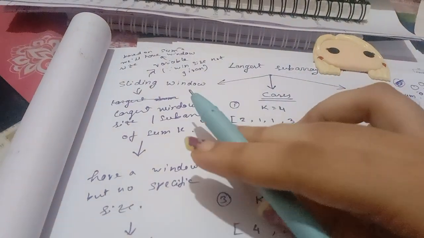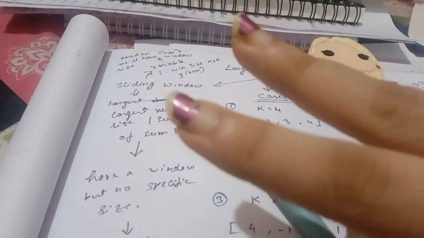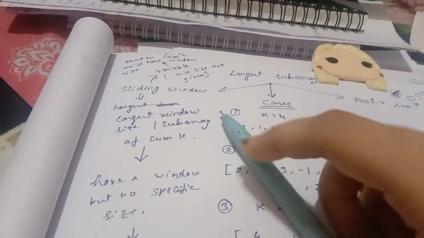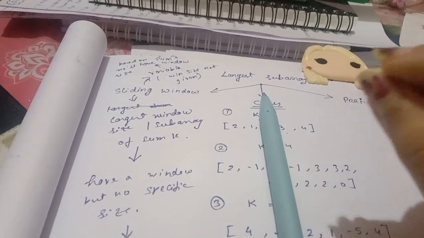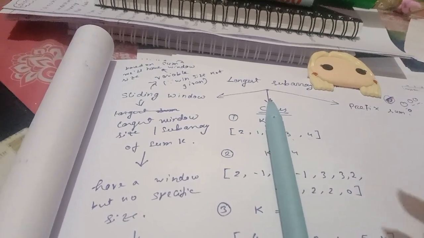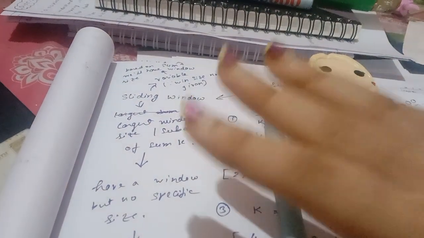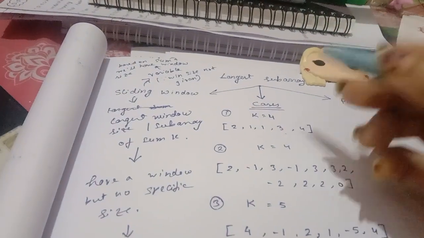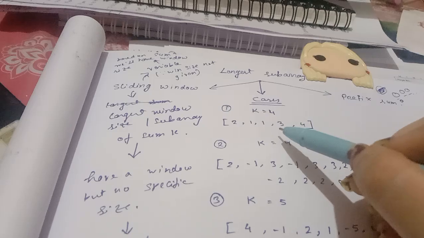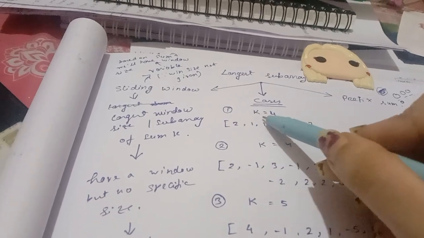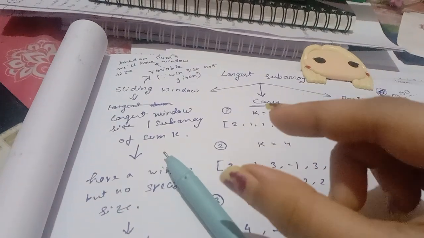But in sliding window, there are two types: fixed sliding window and variable sliding window. So which one to use? As per the question, we are not given any window size. If we are not given any window size, that means we cannot consider it a fixed size sliding window problem. Also, when we get the subarrays from the array for this maximum sum, our window size is varying.